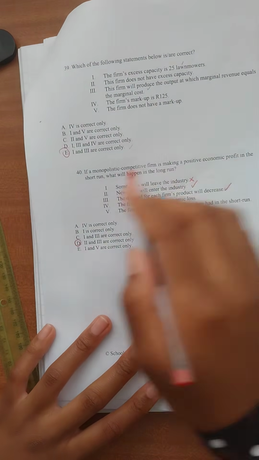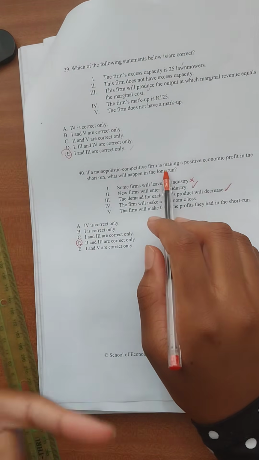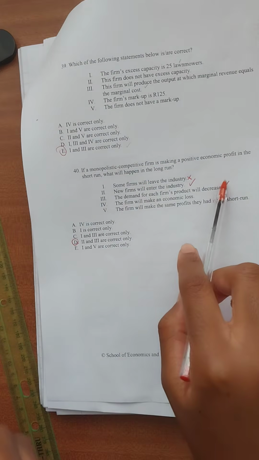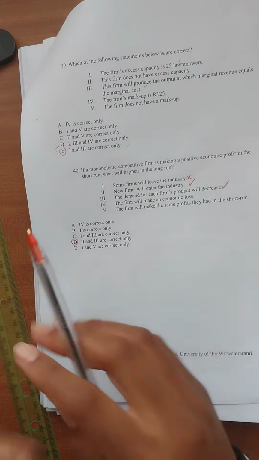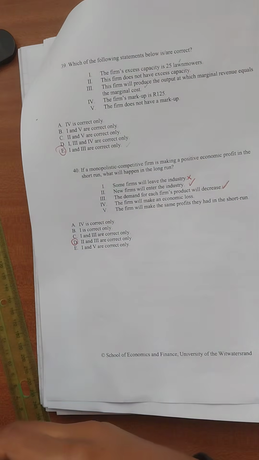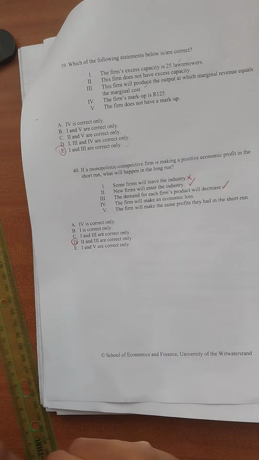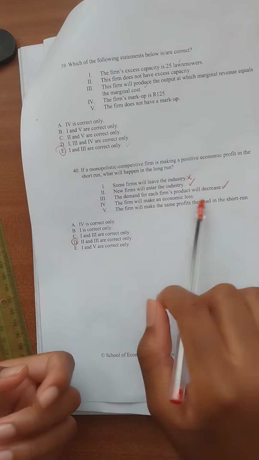Remember that in this market, it is not the supply curve that shifts when you're moving from short run to long run, but it is actually the demand curve that shifts. In this case, because more firms are entering, you will share the demand. So if you had 100 customers, you might end up having 70 consumers. So your demand will decrease.